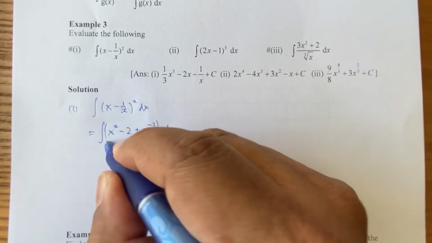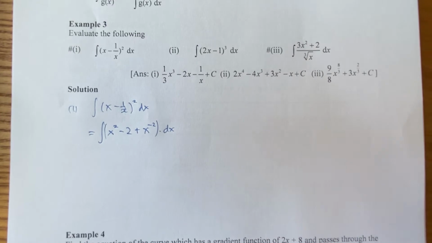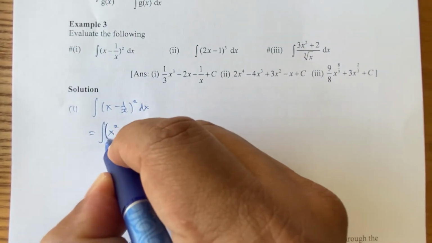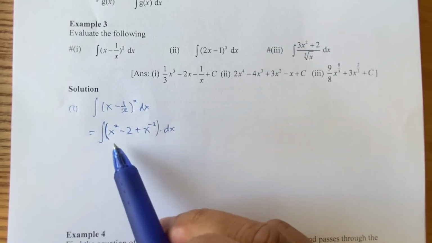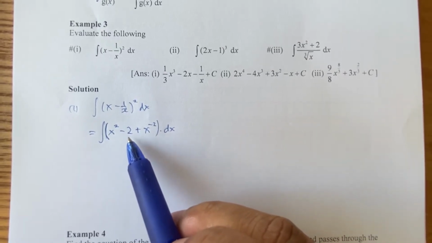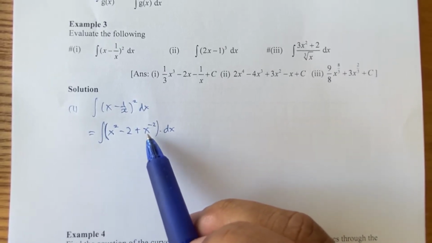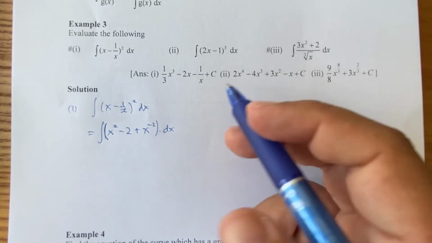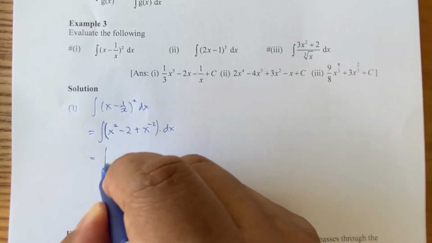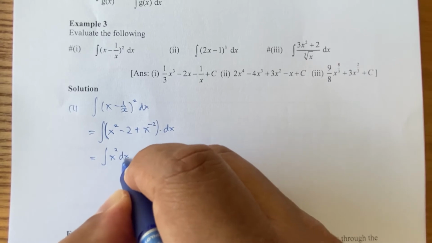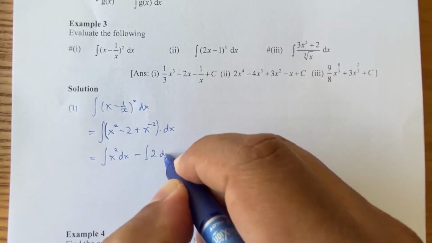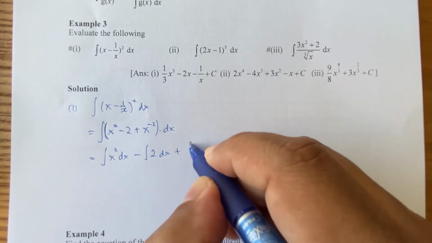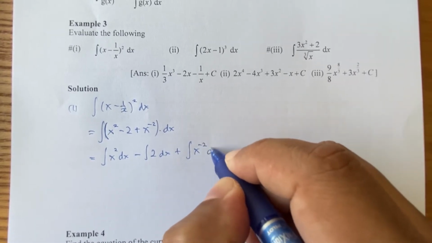I prefer to write a bracket here. This is like (a minus b) squared, the special product: a squared minus 2ab plus b squared. So I can do it separately: the integral of x squared dx minus 2 dx plus 1 over x squared dx.